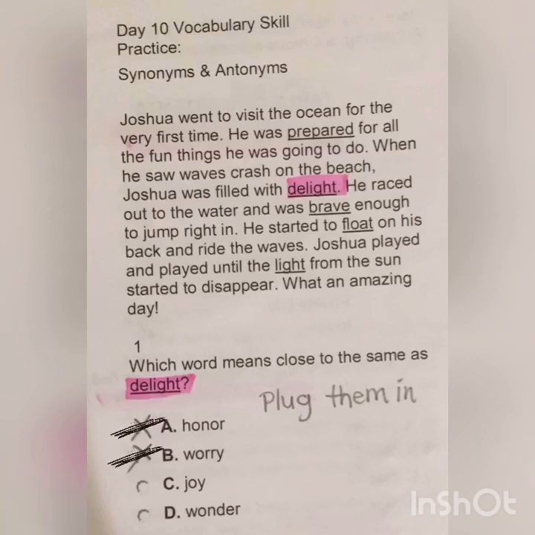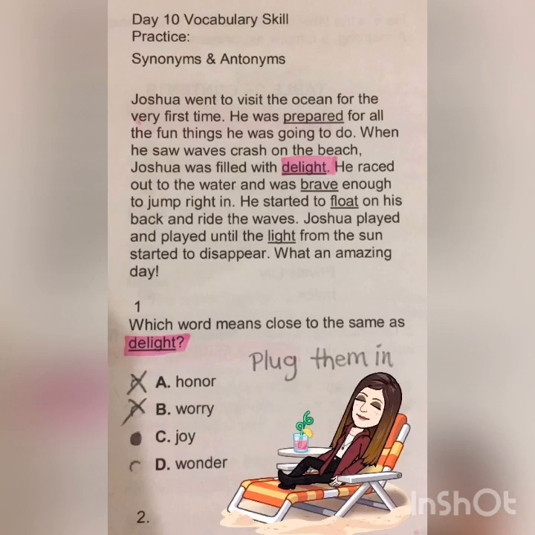Now C and D are both pretty good answers, especially because this is Joshua's first time at the ocean, so you would think he would be wondering about the ocean. However, C, joy, is a better answer choice. He's so happy to see the ocean for the first time that he can't help but race right out into the water.